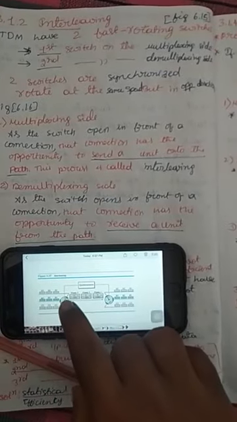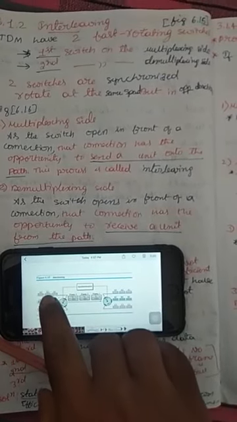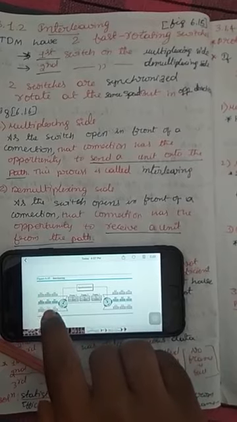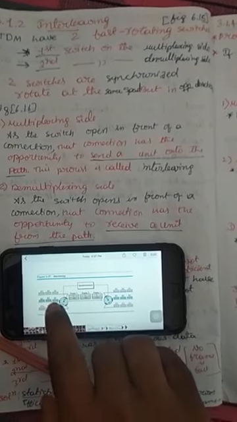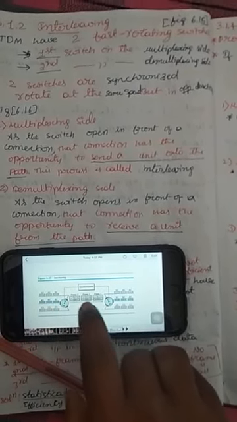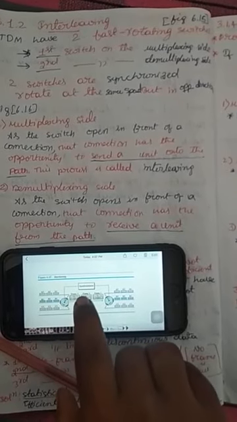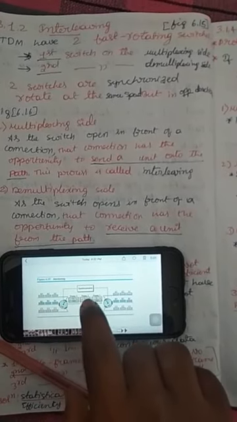Whenever the front end is open, the unit will be sent to the path. From here to here the units will be sent.